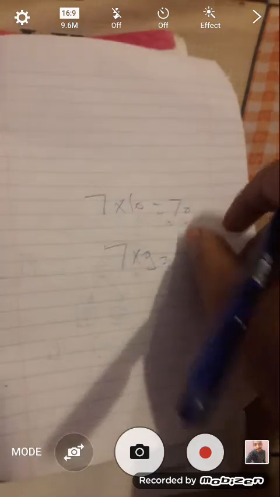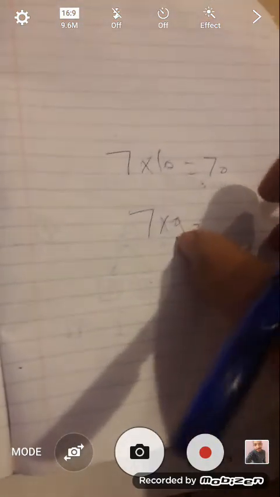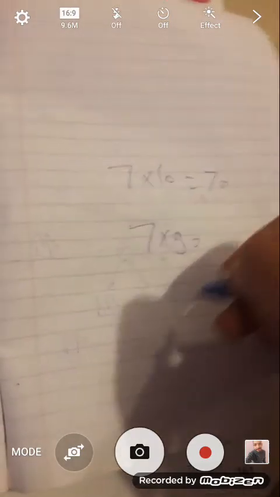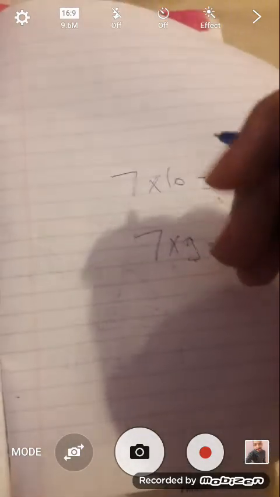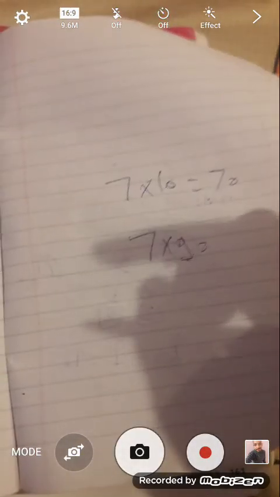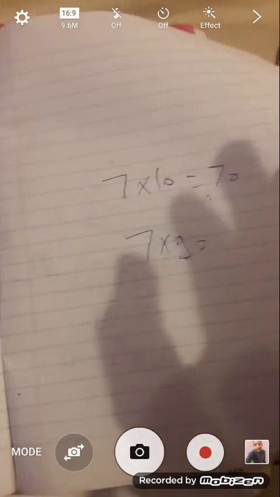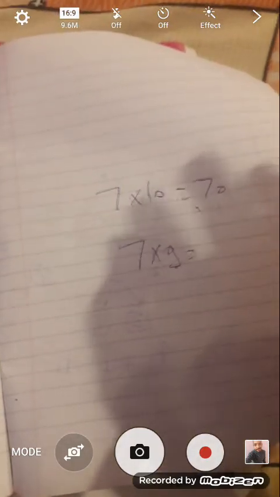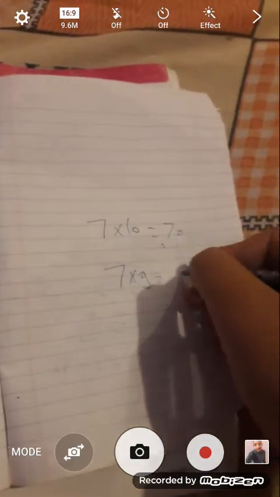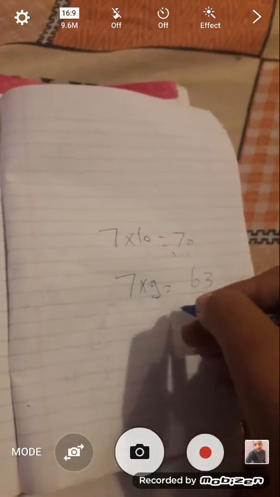All of us know that 7 times 10 equals 70. Here I want 7 times 9. I will just subtract 9 from 70. The number 9 is just before the number 10. So if I want 7 times 9, I will think, what is 7 times 10? 7 times 10 equals 70. Then I will subtract 9 from 70. 70 minus 9 equals 63. Then 7 times 9 equals 63.